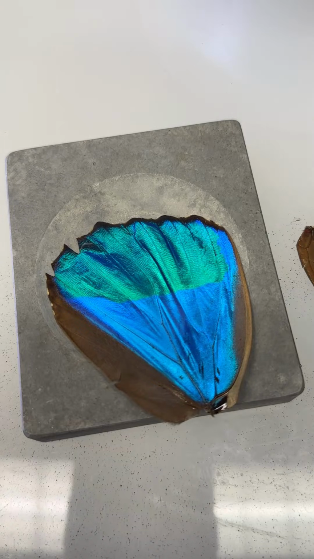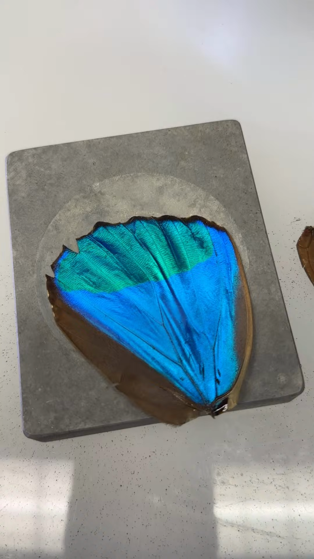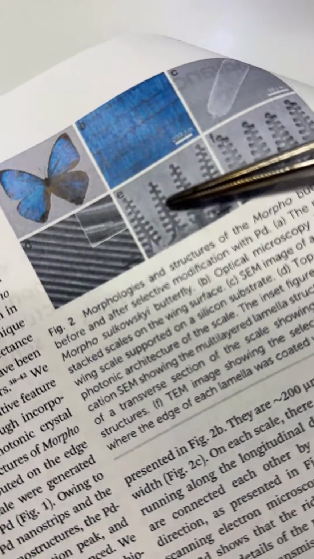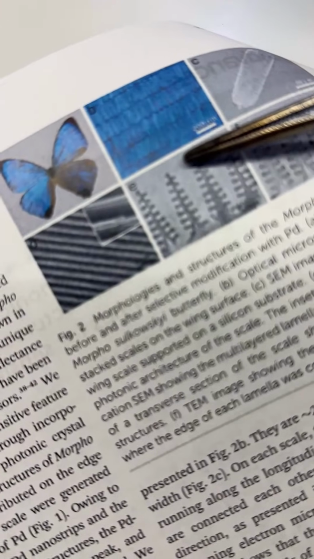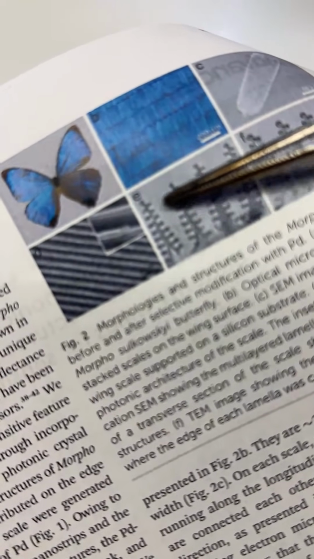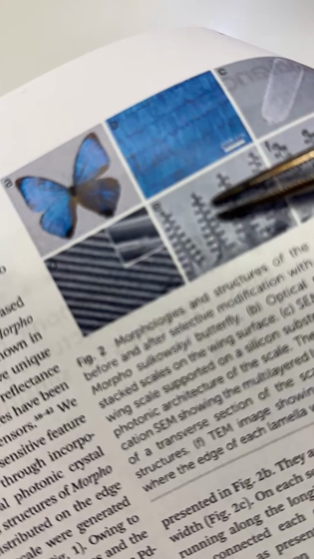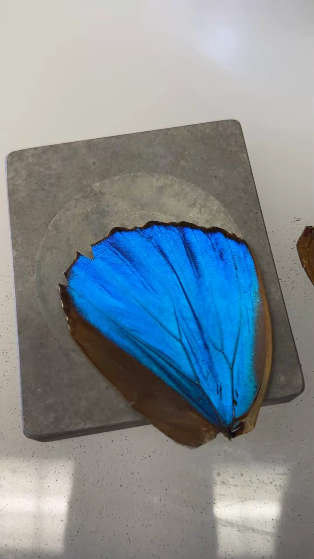And the color of light that ends up getting focused into your eye depends on, let's look at these structures again. It depends on the distance between these little tiny ridges they call lamellae, and what's inside these lamellae structures. So it's normally air in here. And because of the sizes of these tiny gaps, and the air that's in here, that makes the light interact with the wing in such a way that it's blue that gets reflected.